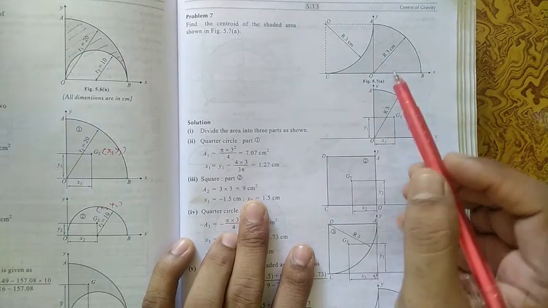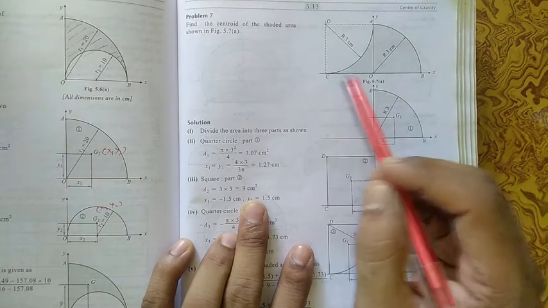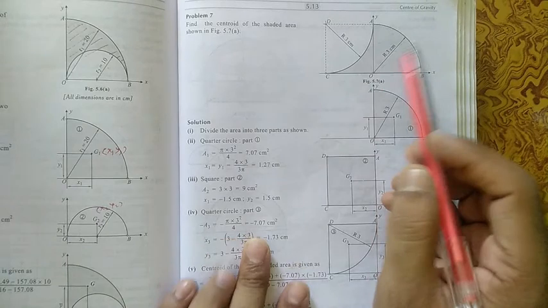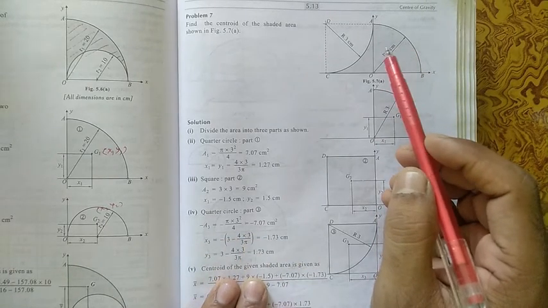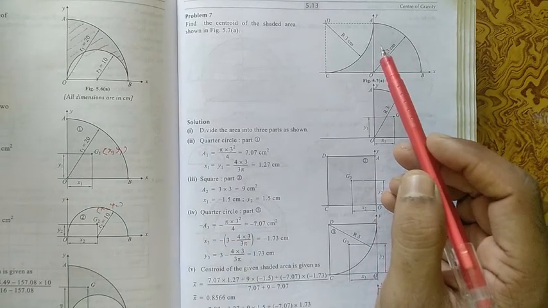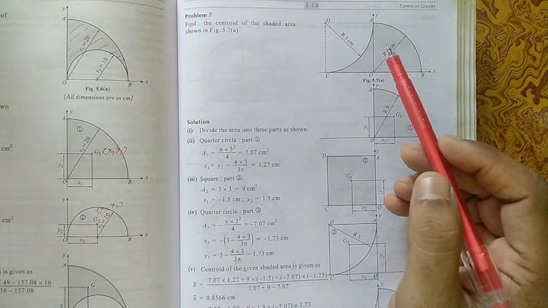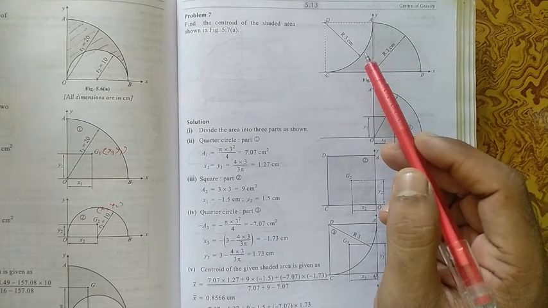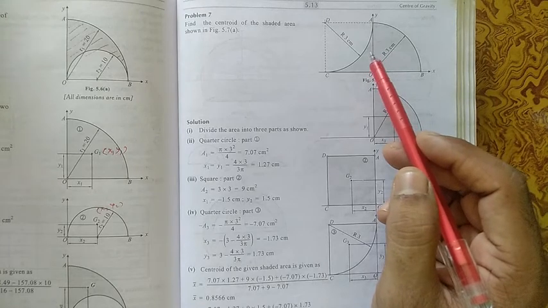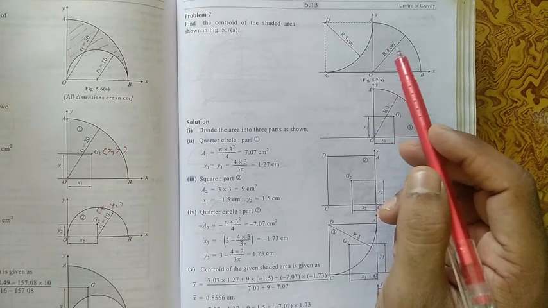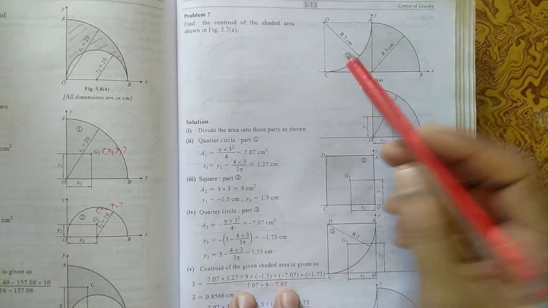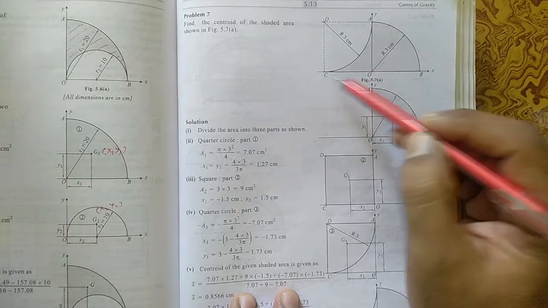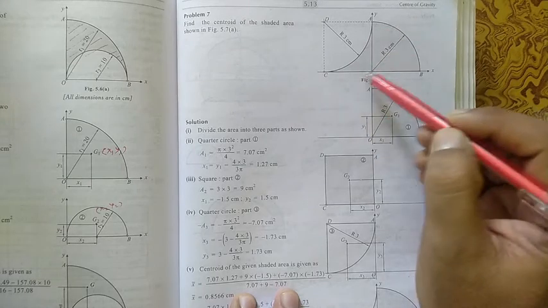So in this way, the problem is given. You have to find out the centroid of the shaded area. As per our steps related to the centroid topic, we need to divide this composite plane area into regular shapes. If you look at this plane area given here, you can see this portion, then the next portion is here.